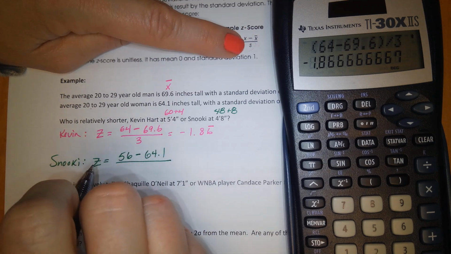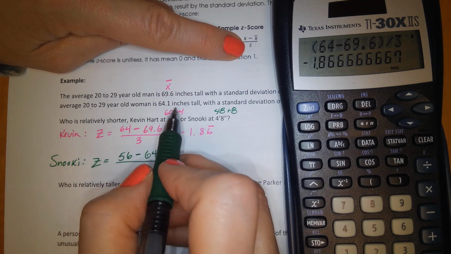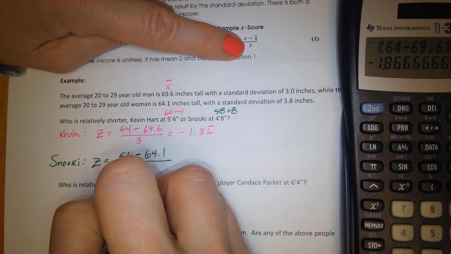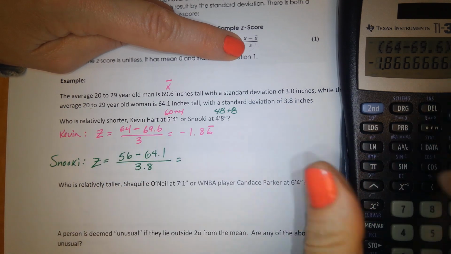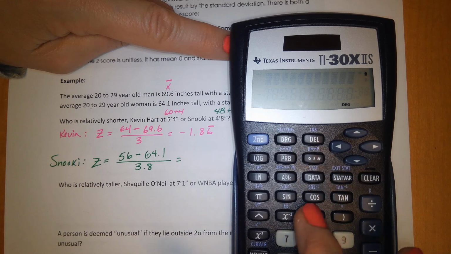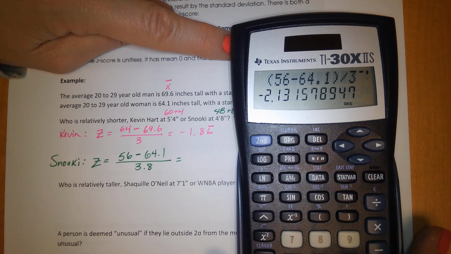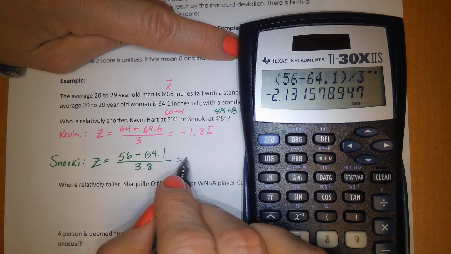And I divide that by the sample standard deviation. The sample standard deviation of a woman is 3.8. And when I put all of that into my calculator, Snooki's z-score is negative 2.13.